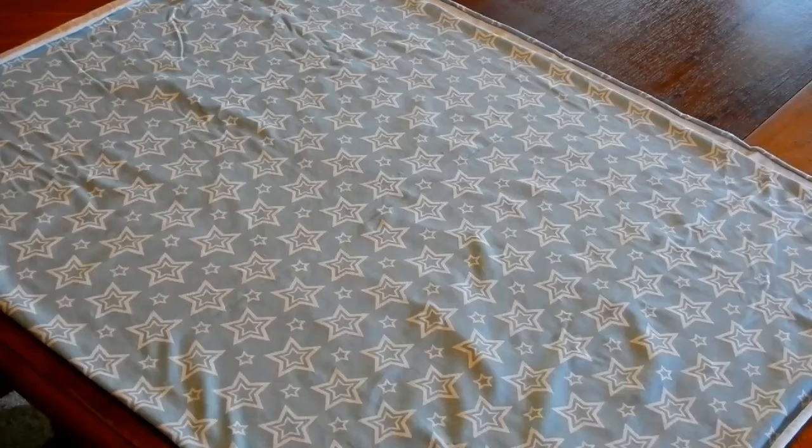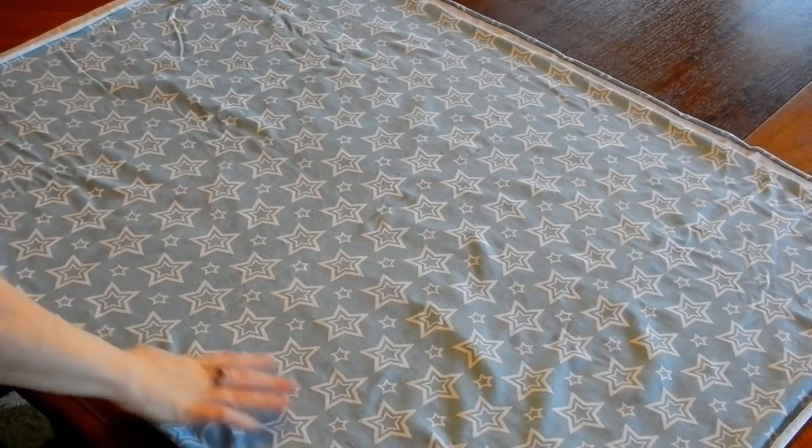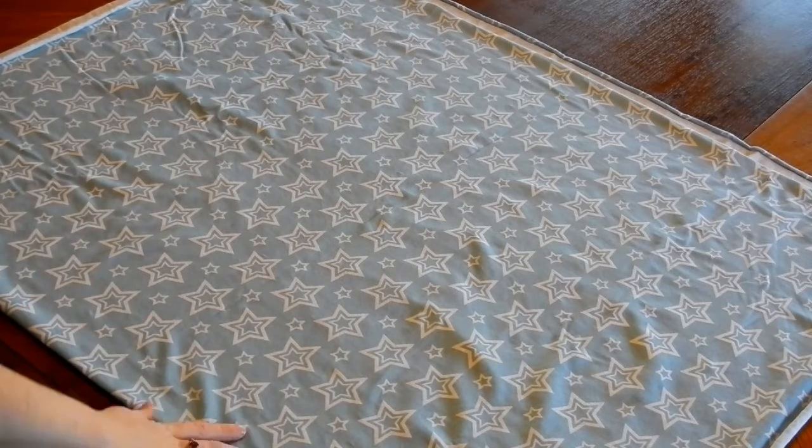I'm here today to give you a brief anatomy lesson. Not that kind of anatomy lesson, but the anatomy of fabric. I'm going to use this yard of Stash Stars to walk you through what makes up a piece of fabric.